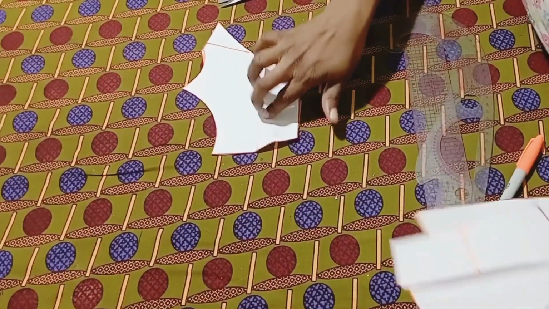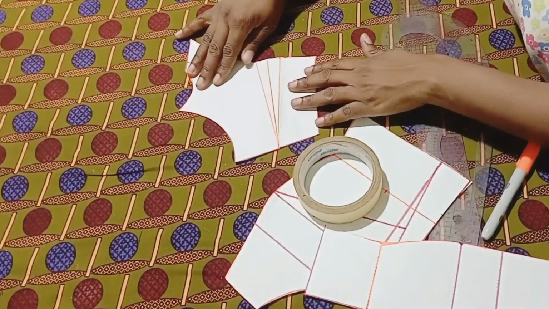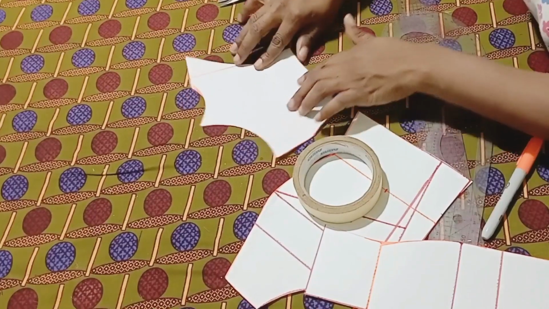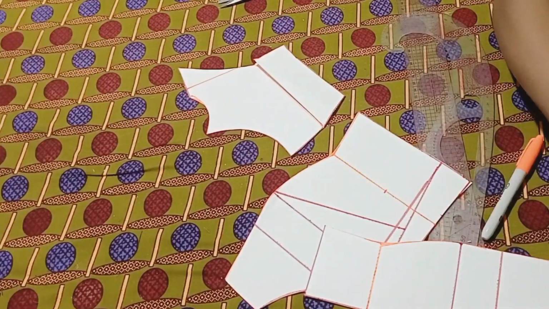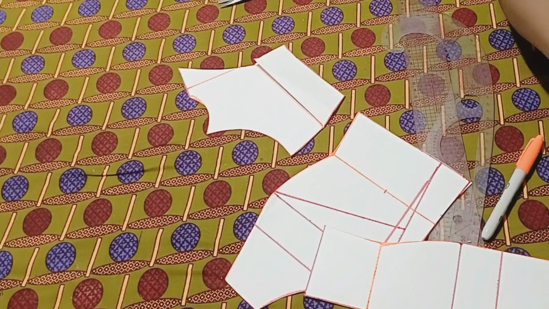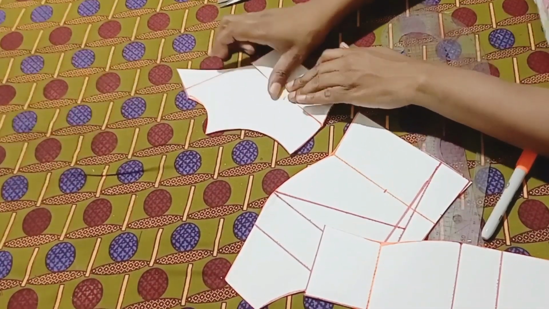Now for the center, for the yoke line, you can see that I have folded it so that it can be well fitted on the chest. I want it to be very fitted, and I'll just tape it down like this. Okay, I'll tape it down like this.